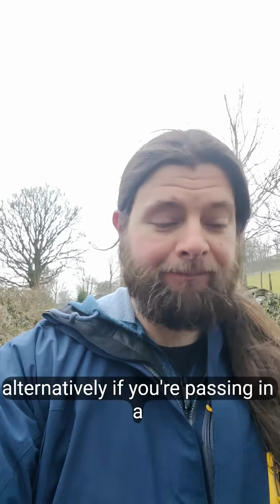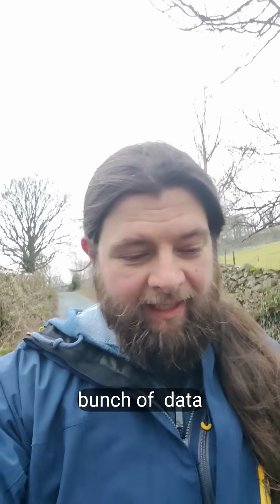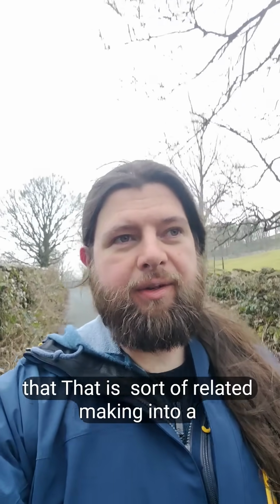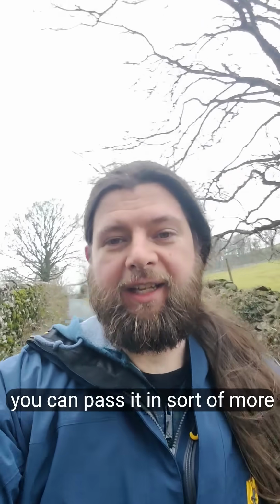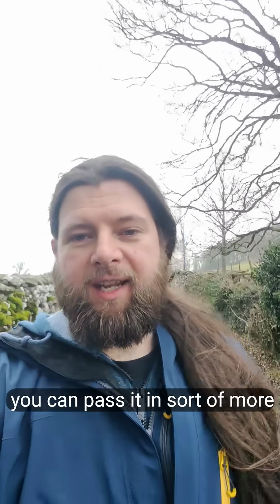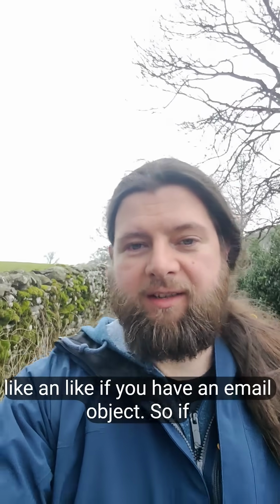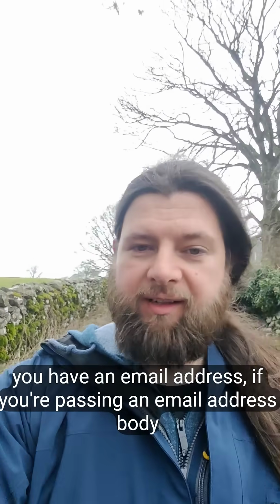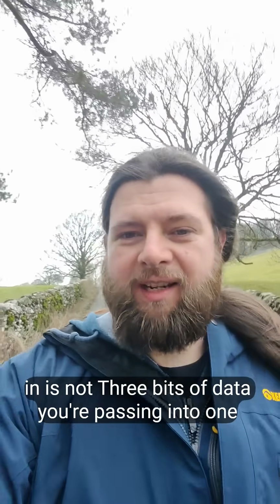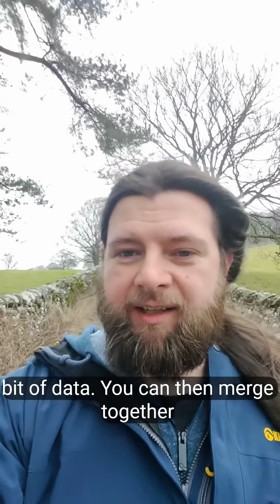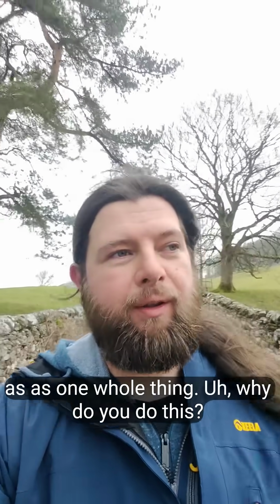Alternatively, if you're passing in a bunch of data that is sort of related, making it into a request object, statically typing it. If you have an email object, so if you're passing an email address, body, MIME type, all these types of things, what you're really passing in is not 3 bits of data. You're passing in 1 bit of data. You can then merge together as one whole thing.